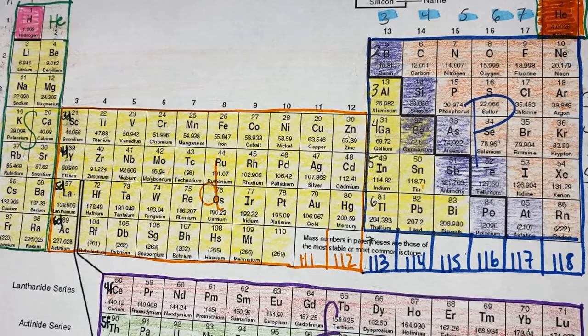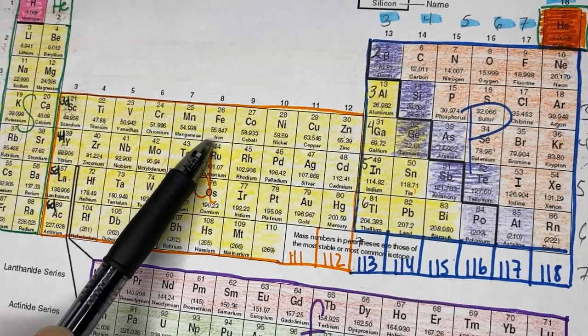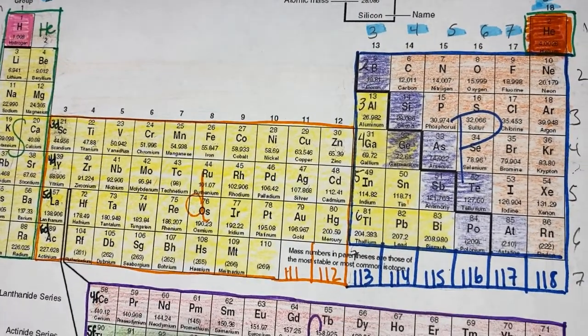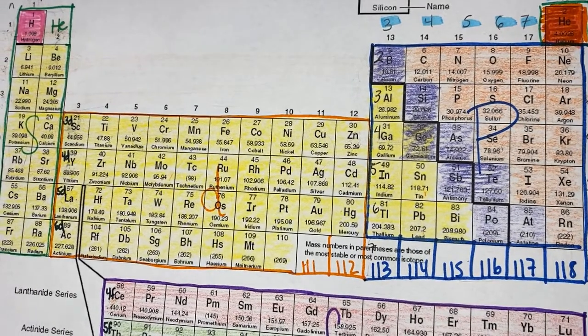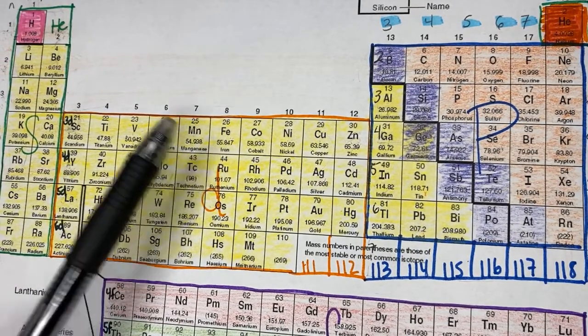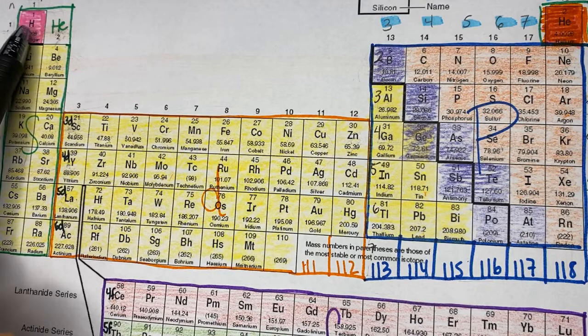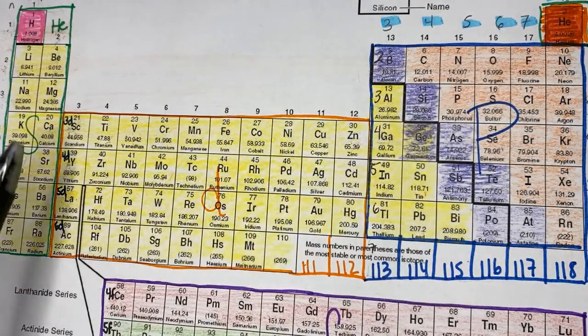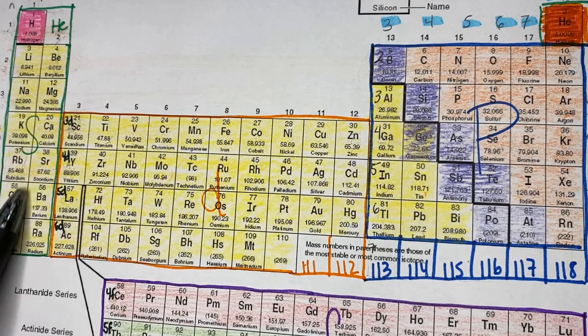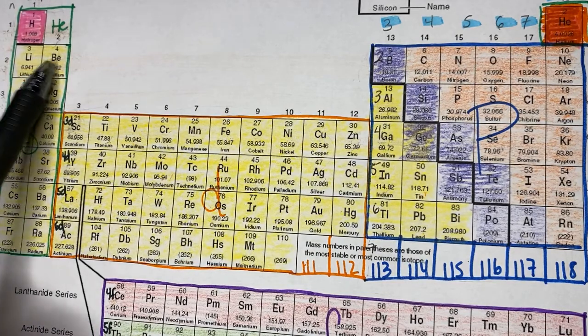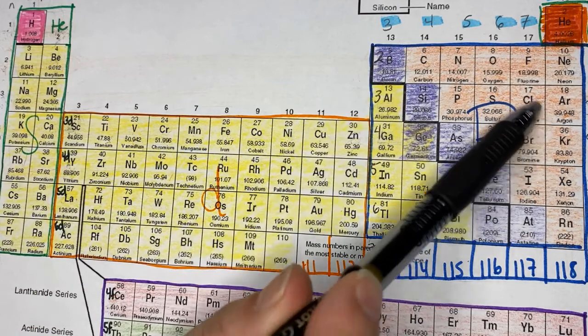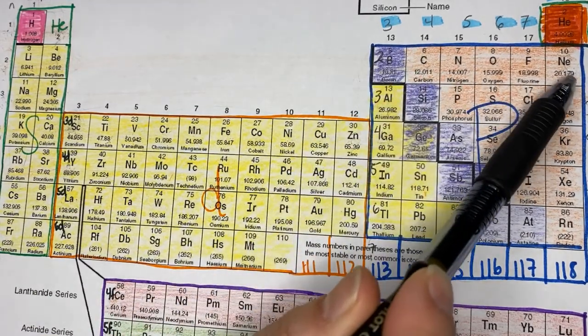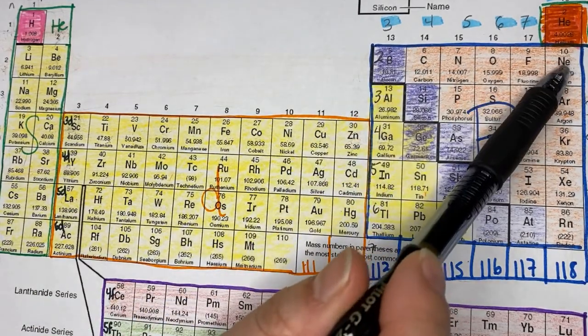Let's try to come up with iron on the periodic table just by working through the pattern. We're trying to go to iron. So we're going to do 1s, 1, 2. Finish that row. Then we do a 2s, because we're in the s section. 2s2. 2p6. That's 6 across.